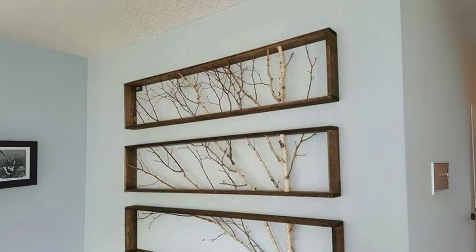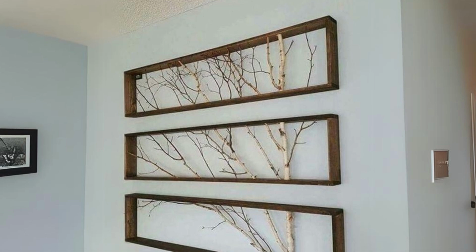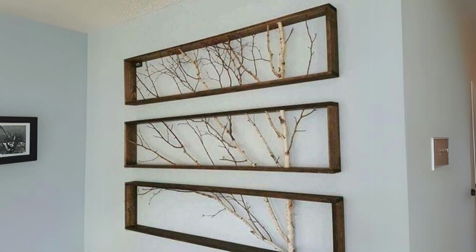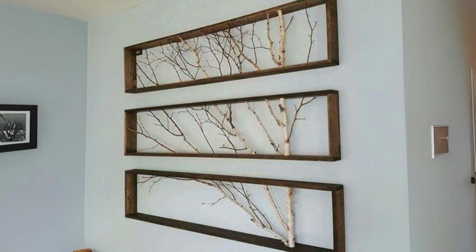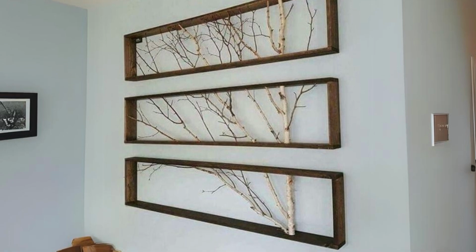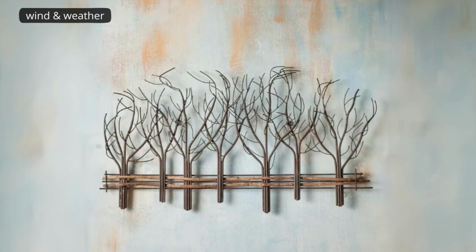Twig wall art. Arrange twigs into geometric shapes and mount them on a wall for a minimalist, nature-inspired look. This unique wall art brings the forest directly into your home.